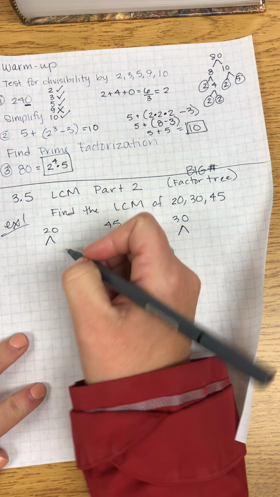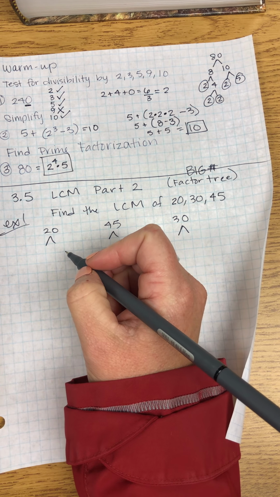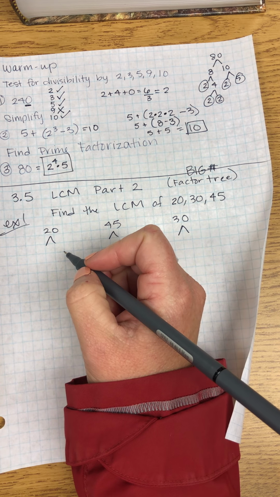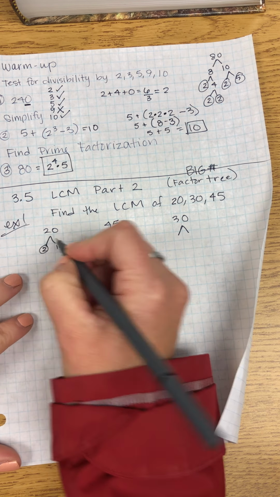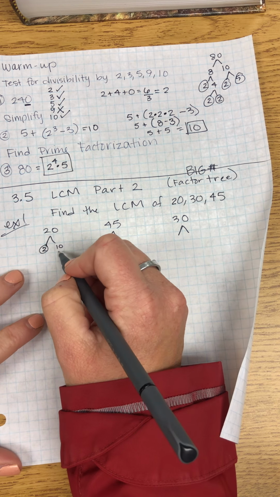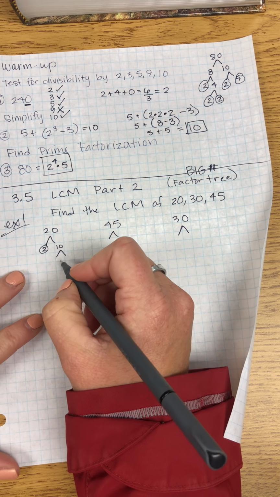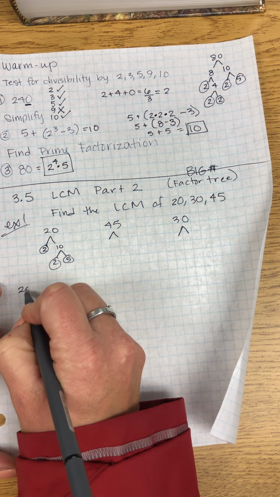Okay, so any two numbers that go into 20, let's get started. Any two. Ava, what do you got? 10 and 2. So 2 is prime. What goes into 10? Paul? 5 and 2. And those are both prime. So now 20 is done.